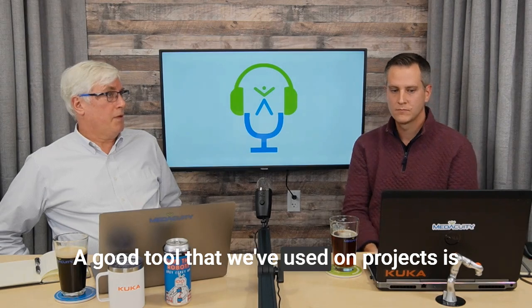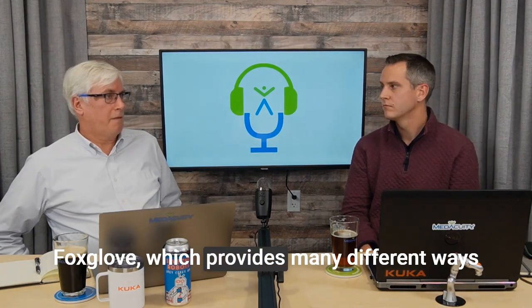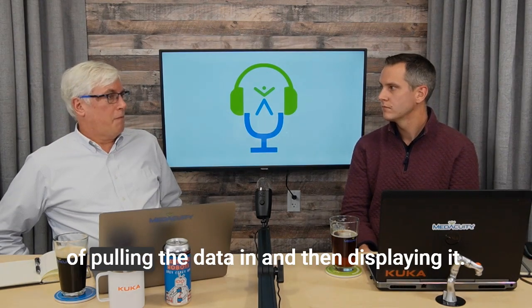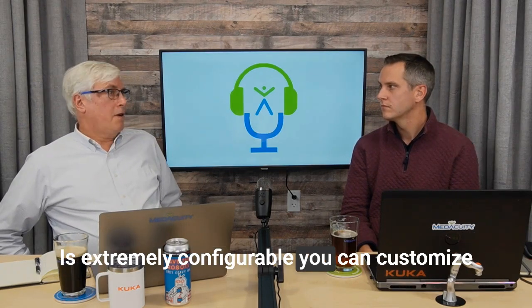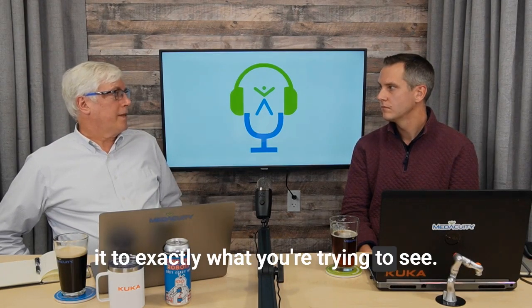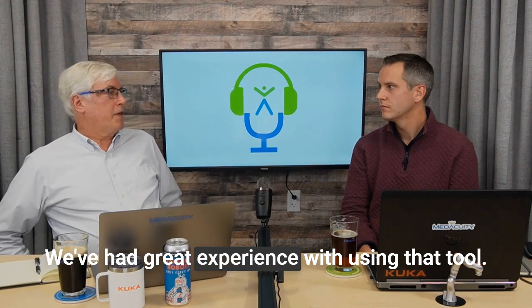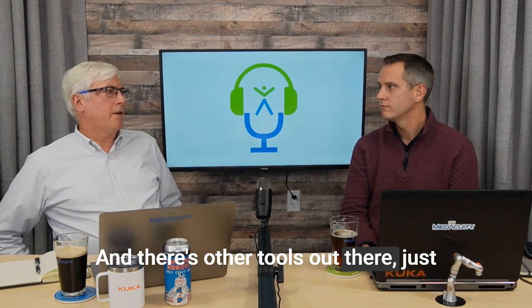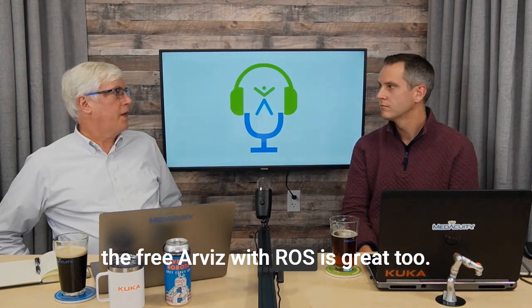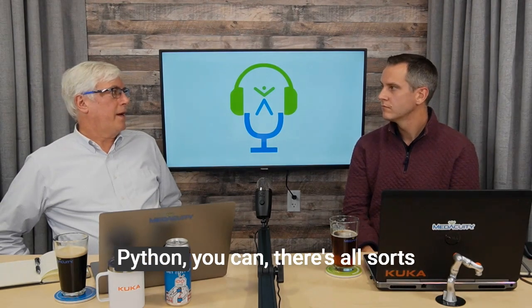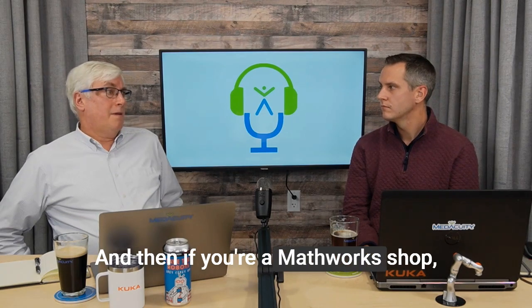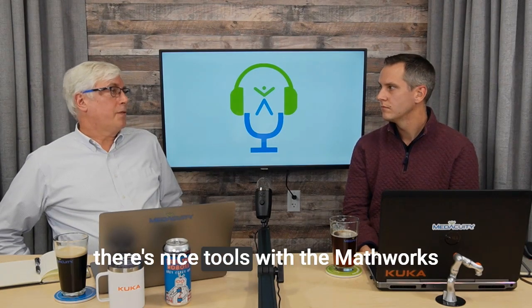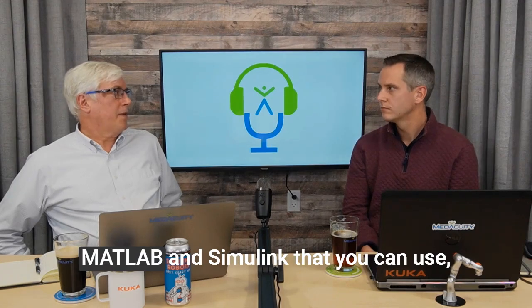A good tool that we've used on projects is Foxglove, which provides many different ways of pulling the data in and then displaying it as extremely configurable. You can customize it to exactly what you're trying to see. We've had great experience with using that tool. And there's other tools out there. Just the free RViz with ROS is great too. And there's more tools out there. Python, there's all sorts of things out there for Python. And then if you're a MathWorks shop, there's nice tools with the MathWorks, MATLAB, and Simulink that you can use.